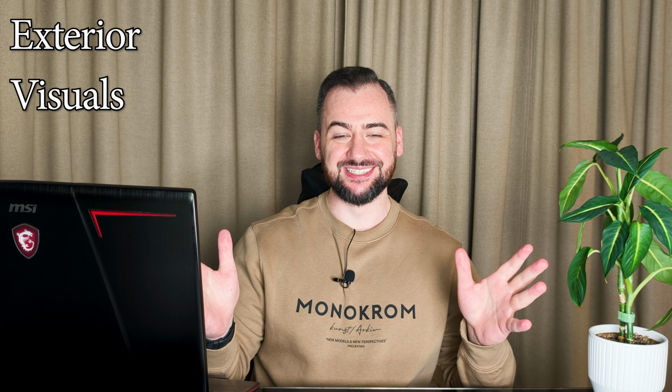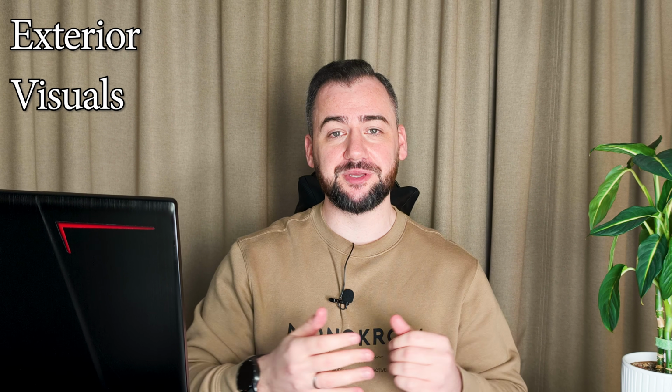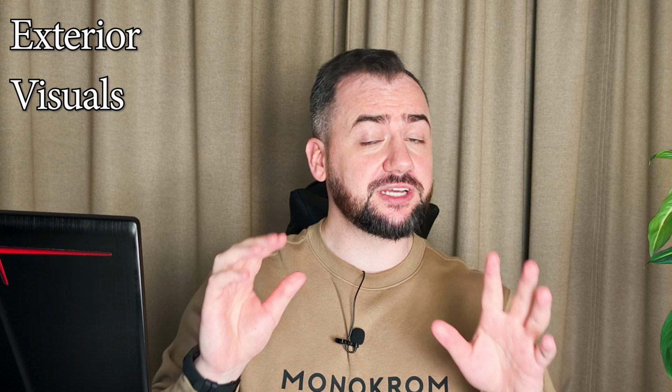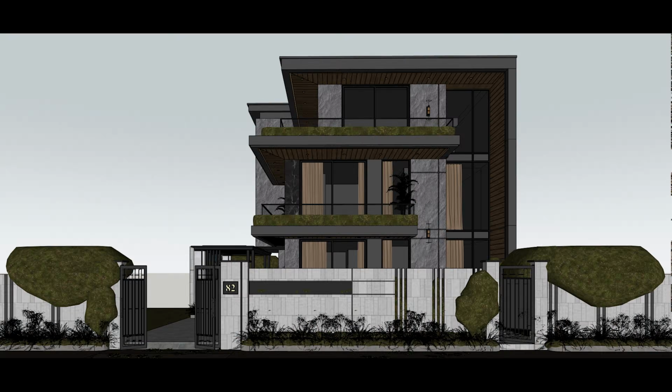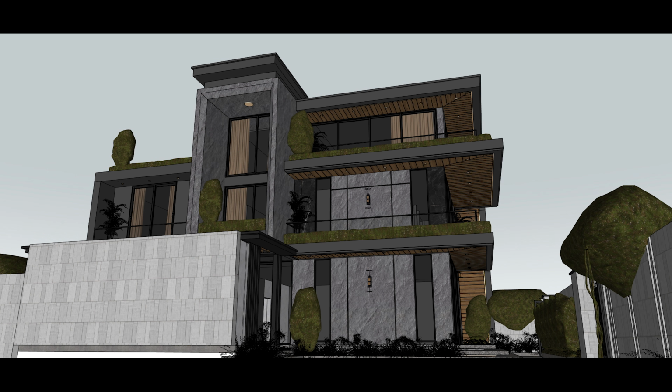Let's move outside. In this section, I will generate 4 exterior architectural visuals of the building. And exterior visuals are really important because they show how the building sits in the context, how materials react to daylight, and how people experience the architecture from outside. So let's see what Nano Banana 2 can produce.